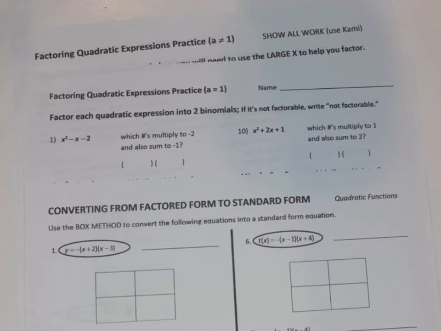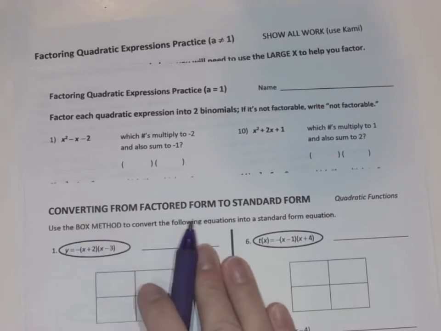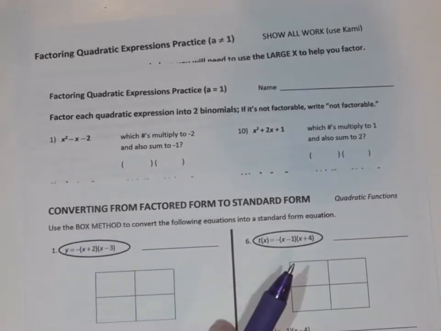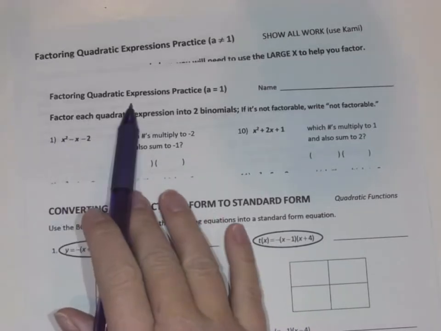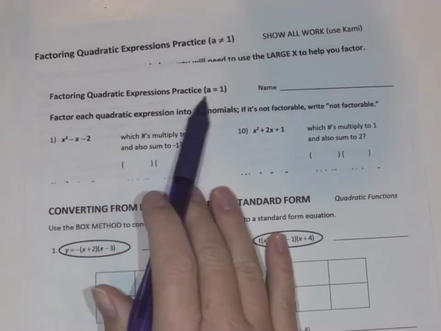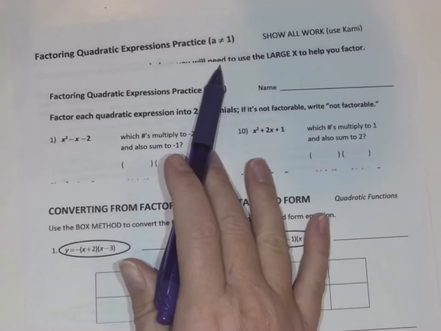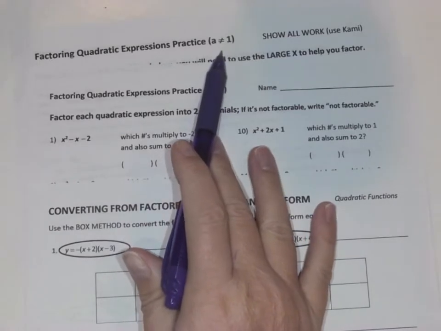Okay, the main idea for this video is not going to be converting from factored form to standard form, but I want to start off here. The main idea for this video is going to be factoring quadratics, and that's going to be when a is equal to 1, and we're going to do some when a is not equal to 1 as well.